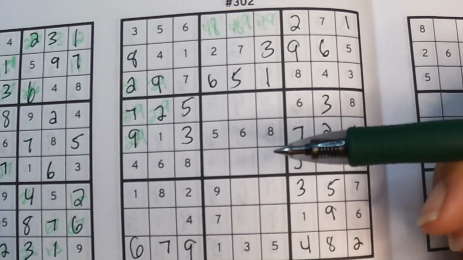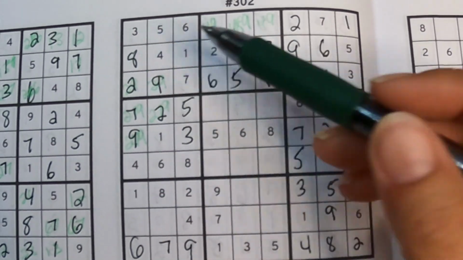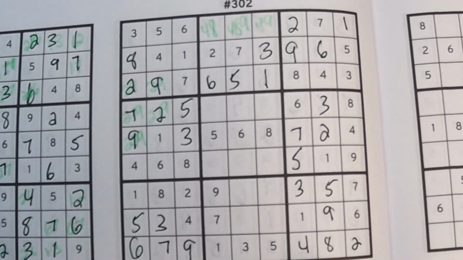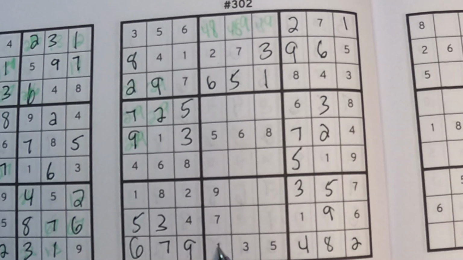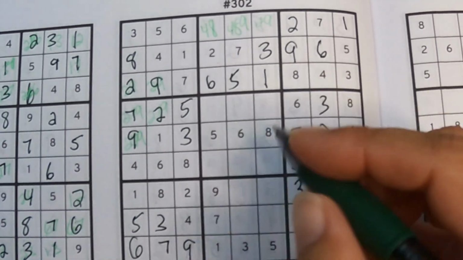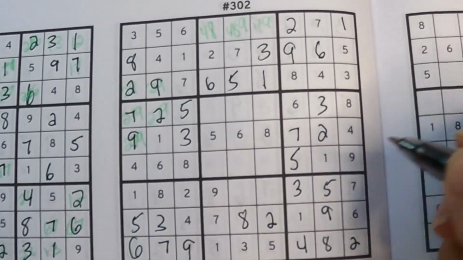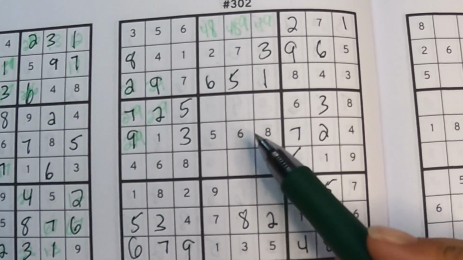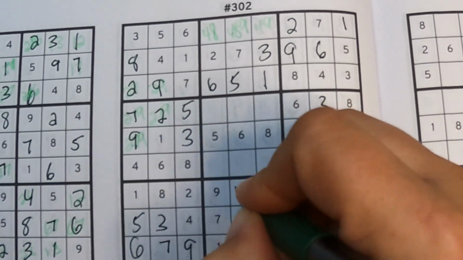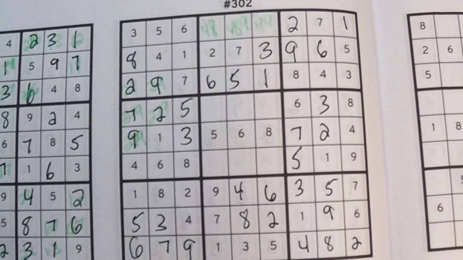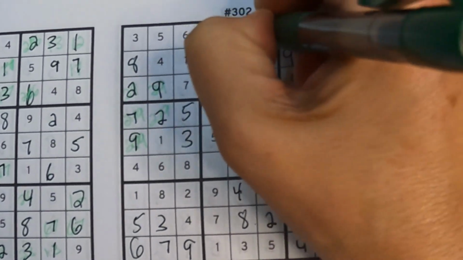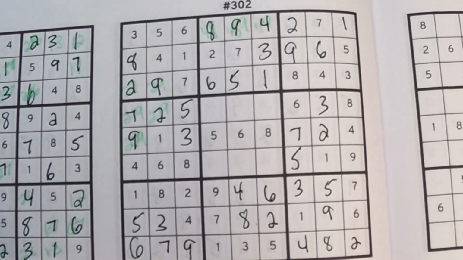For this box, we're missing 3 and 5. We've got a 5 here, so 3, 5. For this row, we're missing 2 and 8. We've got an 8 here, so 2, 8. For this box now, we're missing 4 and 6. We've got a 6 here, so 4, 6. This 4 and 8 makes this our 9, 4, 8.